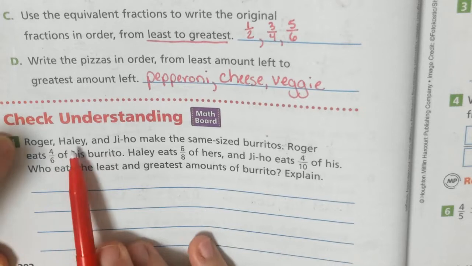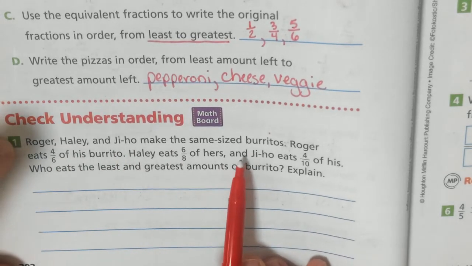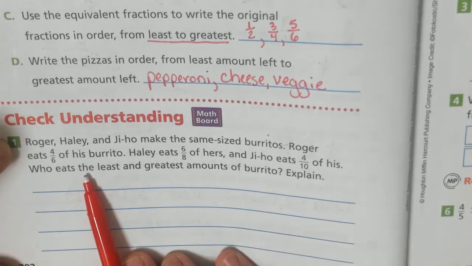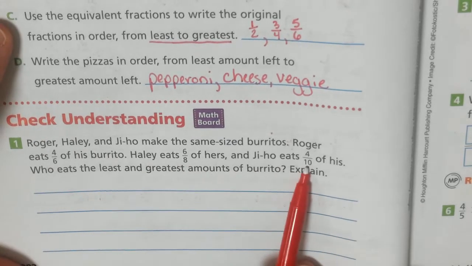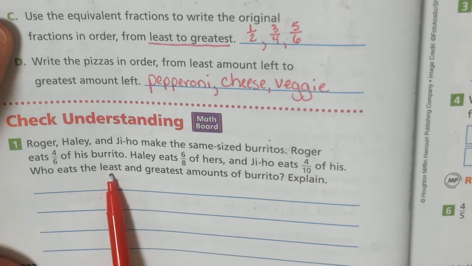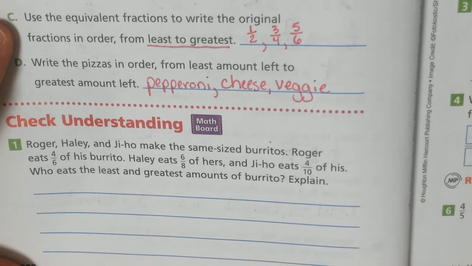All right, Roger, Haley, and Ji-Ho made the same sized burritos. Roger eats 4/6 of his burrito. Haley eats 6/8 of hers, and Ji-Ho eats 4/10 of his. Who eats the least and greatest amount of burrito? And then it wants us to explain.